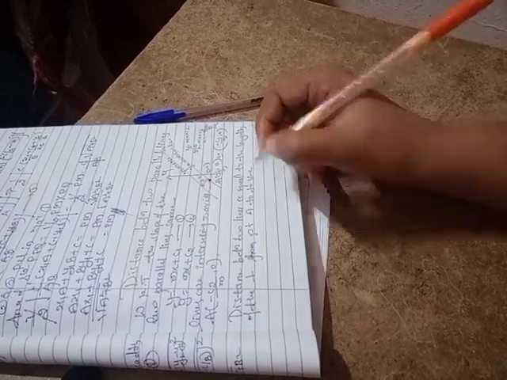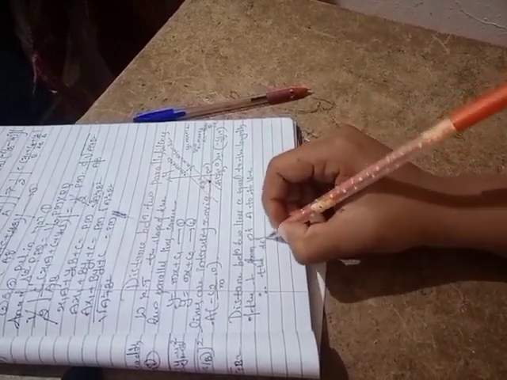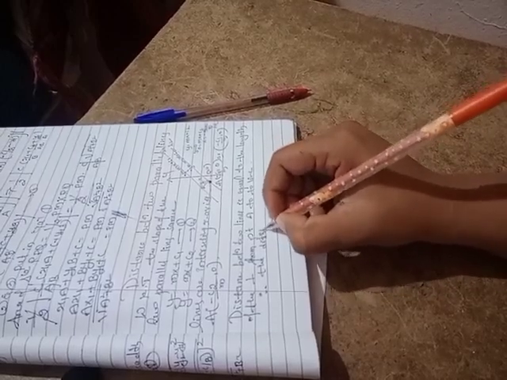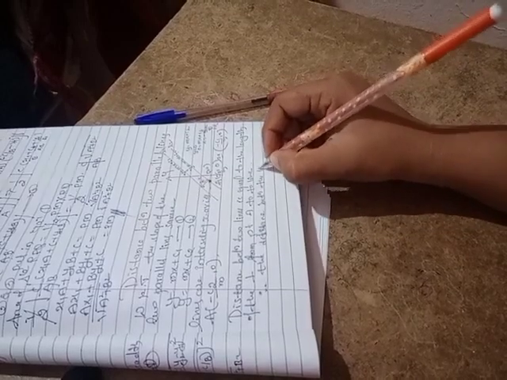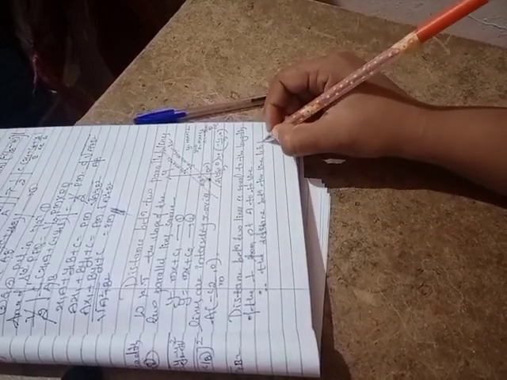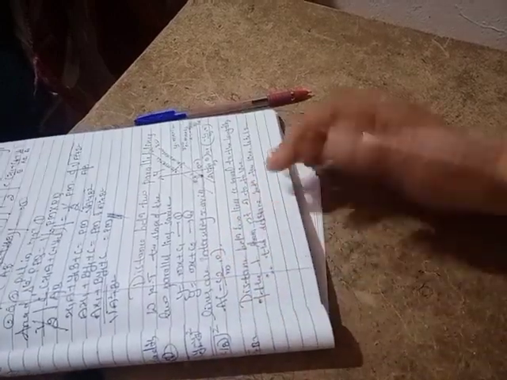Therefore, the distance between line L1 and line L2.